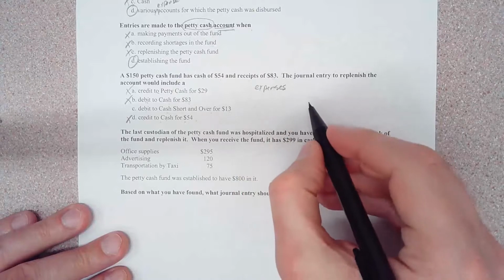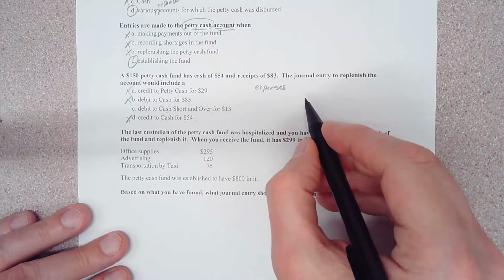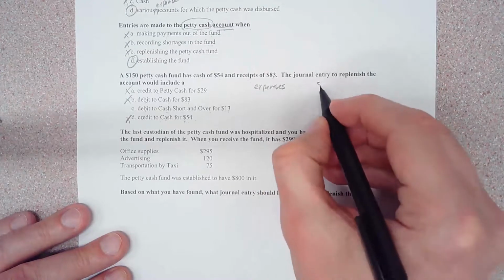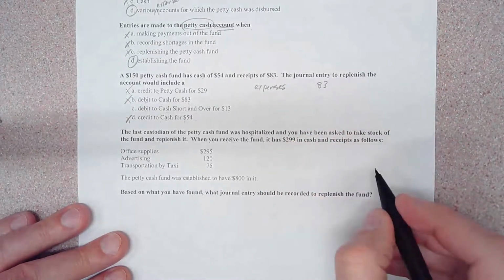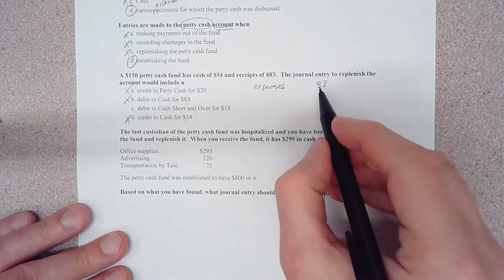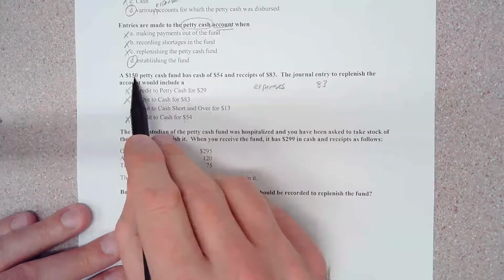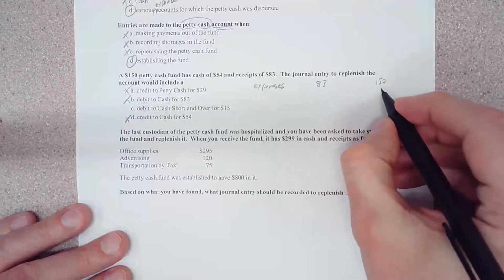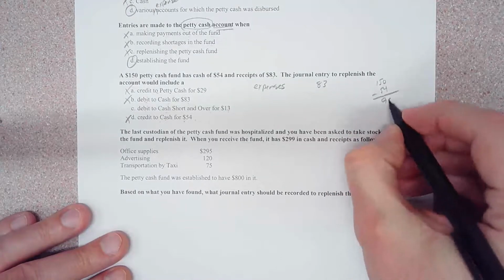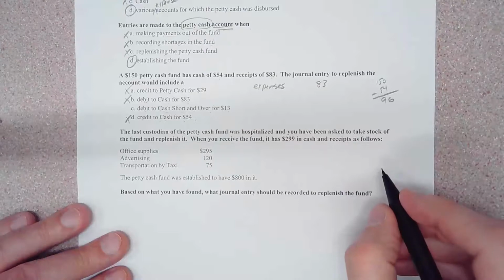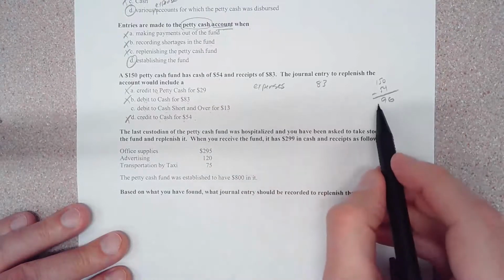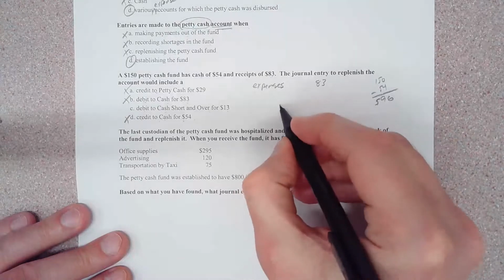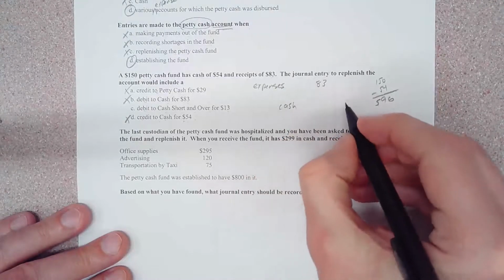What we would do here, I'm going to kind of do this a little bit the wrong way just to illustrate, because I don't know what the receipts are for. So I'm just going to say that expenses are $83, okay, and that's a debit amount right there. We had 150, now we have 54, so let's take 150 minus 54, that gives us 96. So we need $96 cash to get us back to the $150.